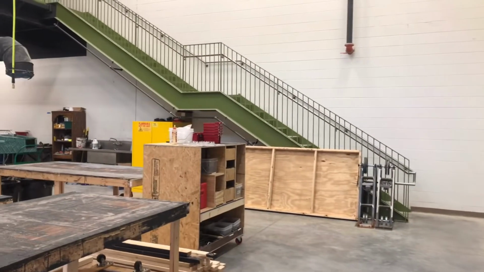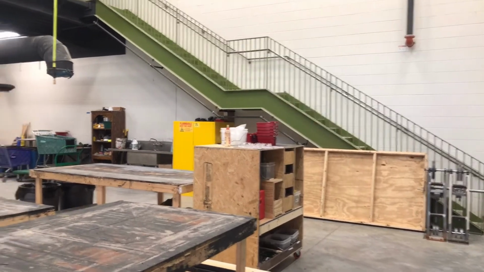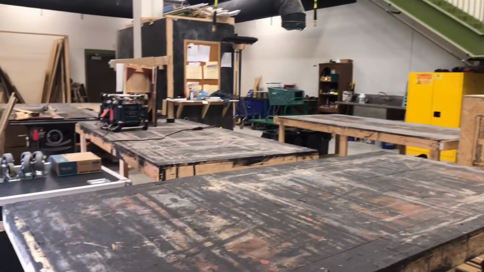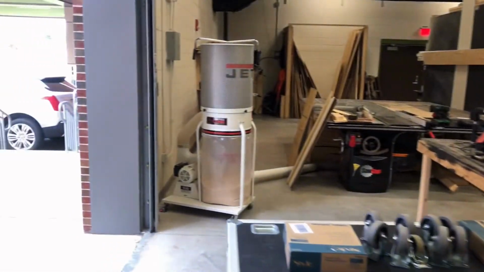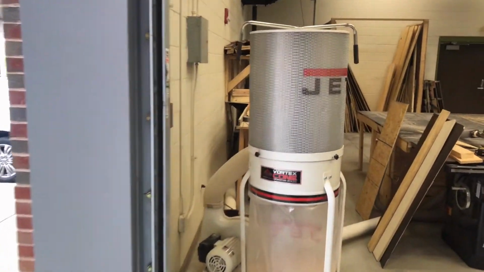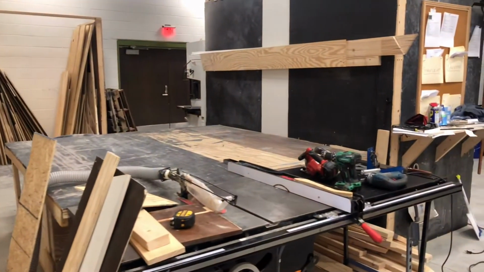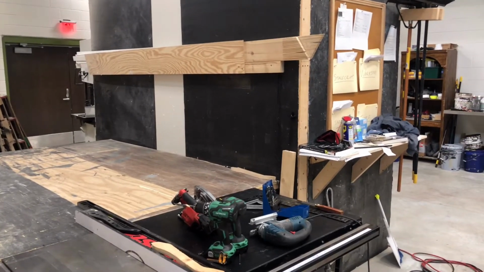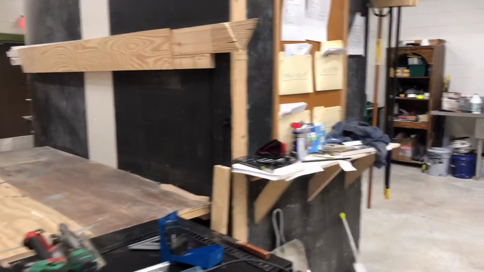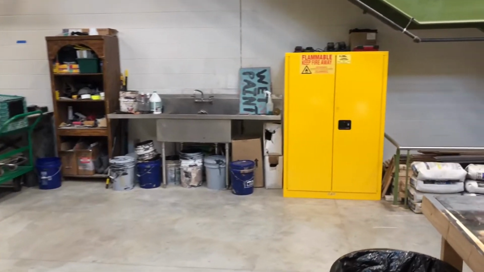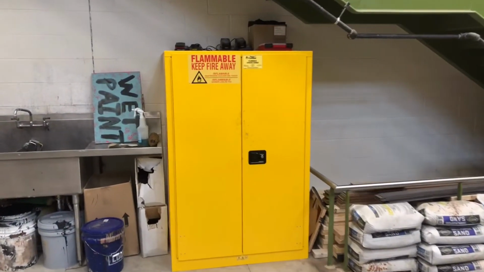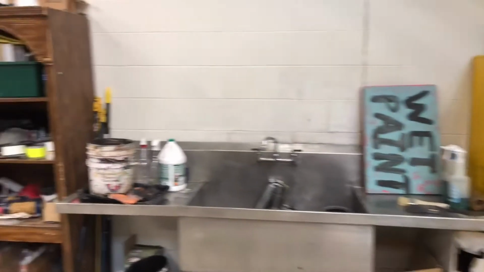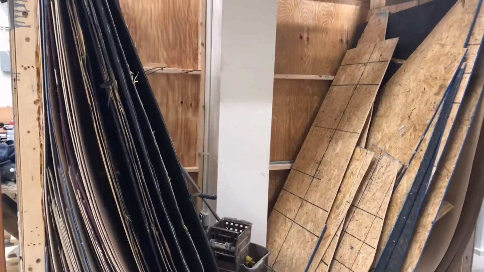Those are the steps coming down from the costume shop. Our work tables, dust collection. I'm going to close the roll-up door to the outside. Now you see our table saw. This is a rack for some shop-made jigs that I have. Over here we have our flammables cabinet and paint sink. And the first of our sheet goods racks.